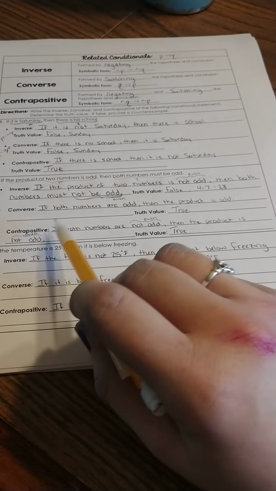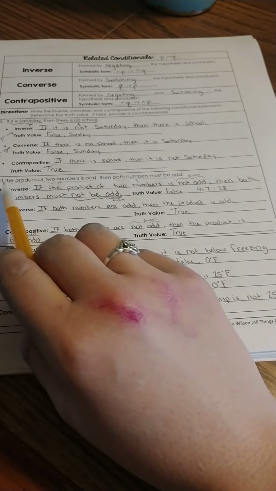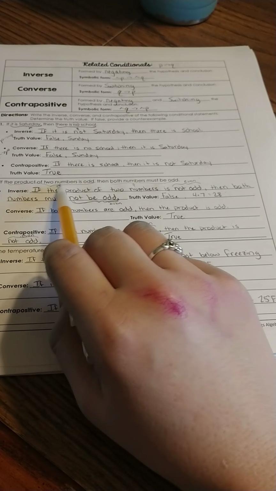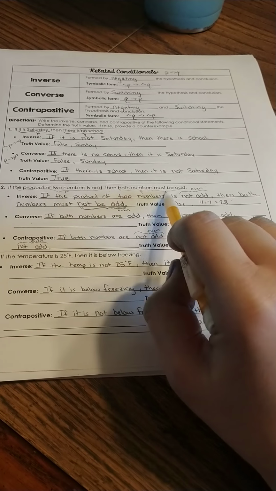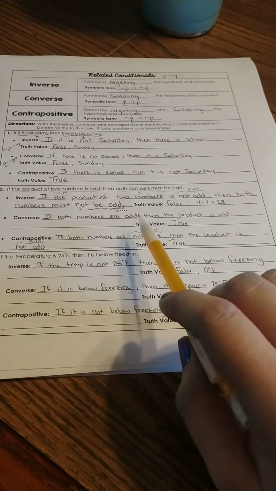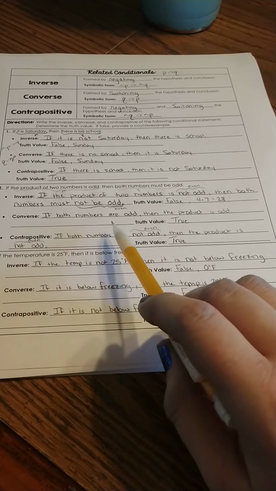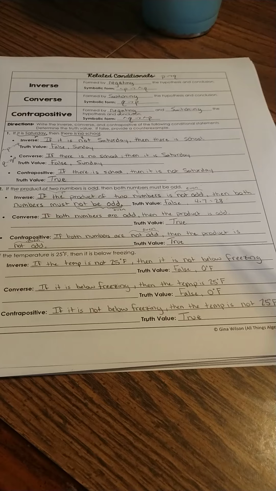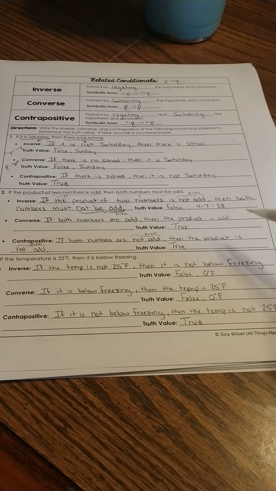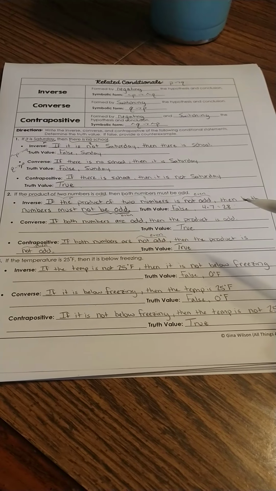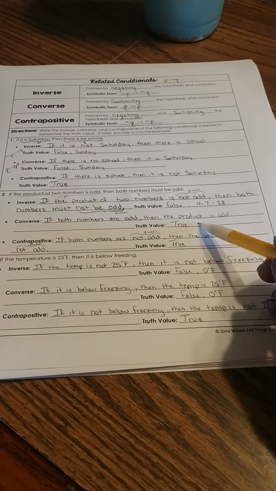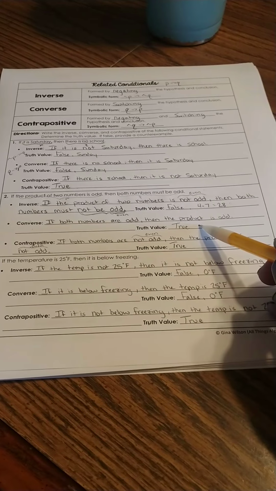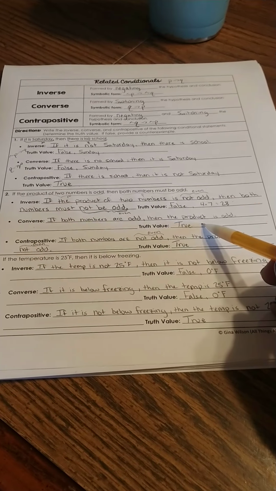So your converse, back up here. We're taking this statement and we're switching them, flip-flop. So if both numbers are odd, then the product of those numbers is odd. So trial and error, 1 times 9 is 9, 3 times 7 is 21, 15 times 3 is 45, 5 times 7 is 35. That one is true. That's just trial and error. Keep trying until you figure out that nothing's working to prove it false.